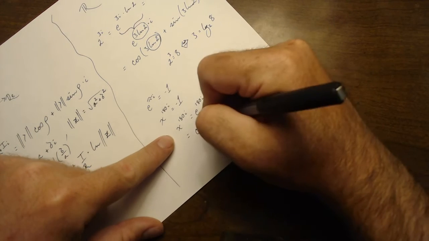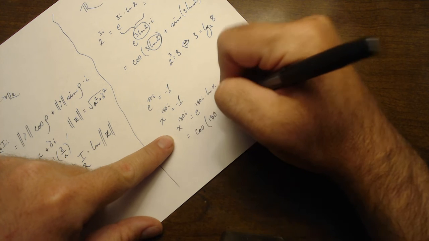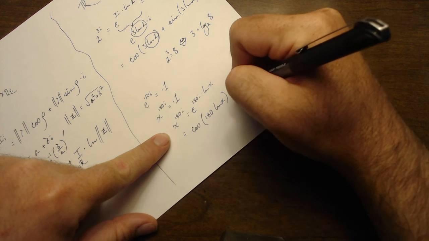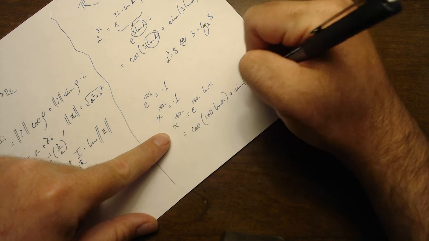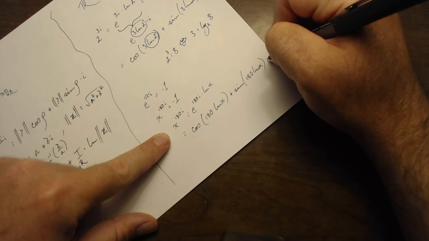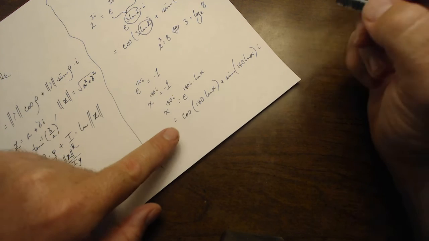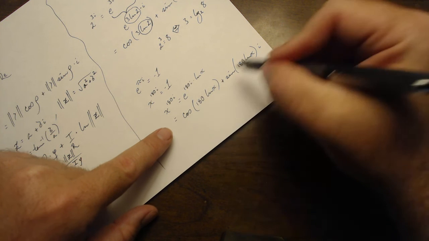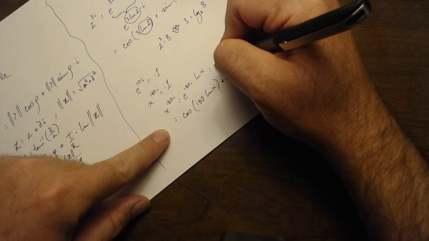Cosine 180 ln of x plus sine 180 ln of x times i. Now, this has all got to equal -1.